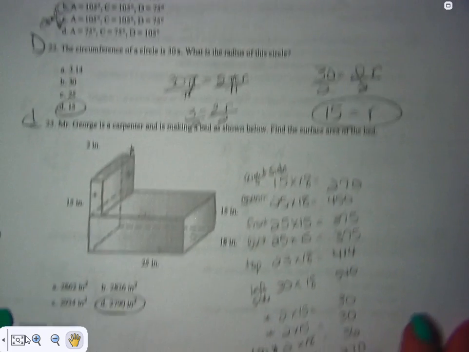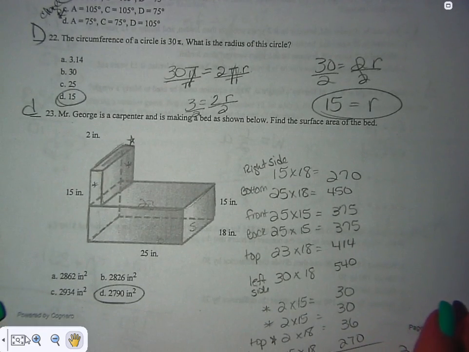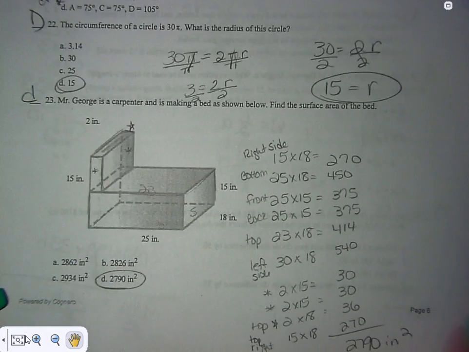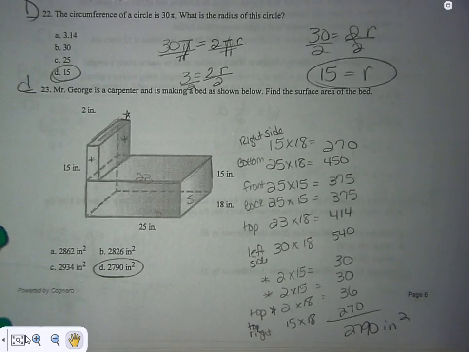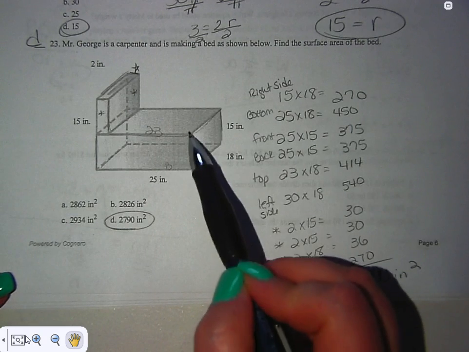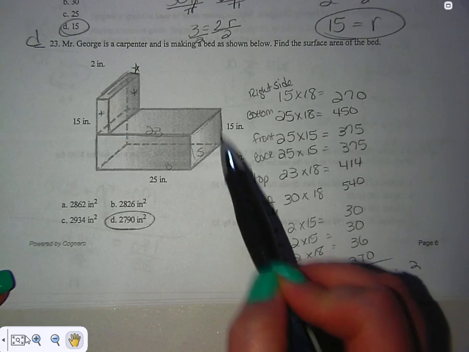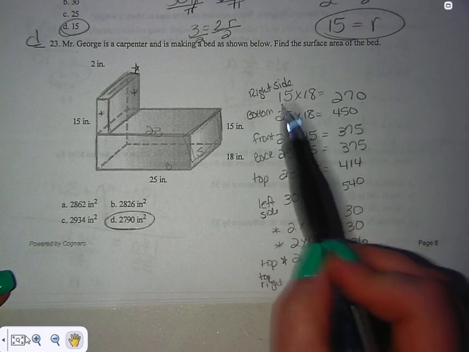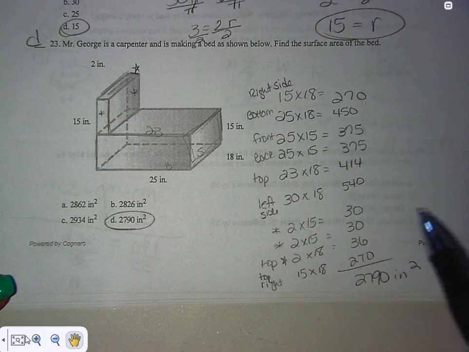Mr. George is a carpenter and is making a bed as shown below. Find the surface area of the bed. This problem was yucky. All right. So I started here at the right side. 15 times 18, you get 270.